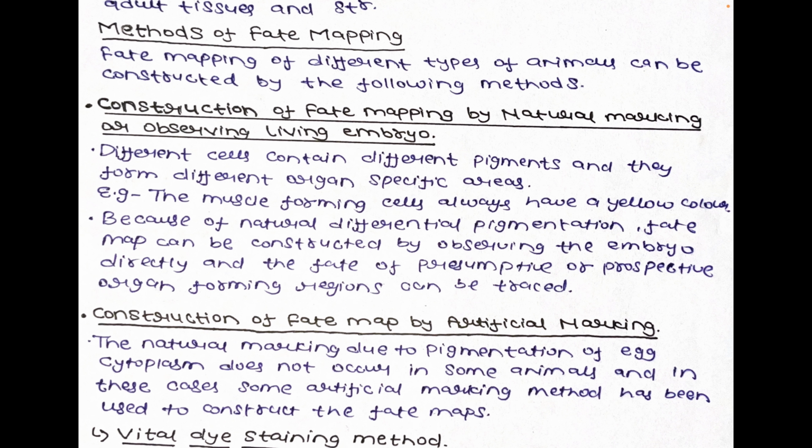This is exactly how Edwin Conklin in 1905 produced one of the first ever fate maps, tracing the ascidian embryo cell by cell purely from its natural colors. The catch here is this method is very beautiful, but it's very rare.